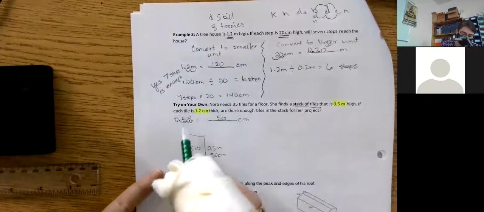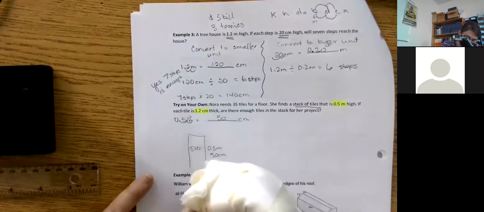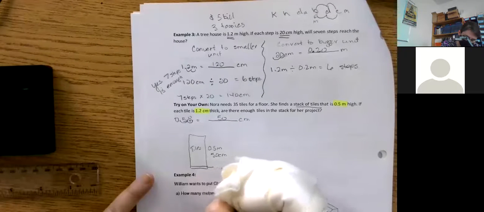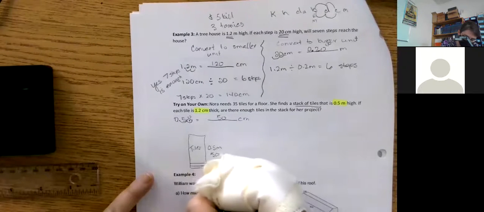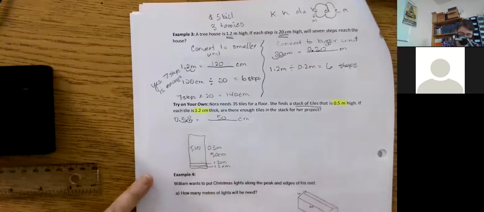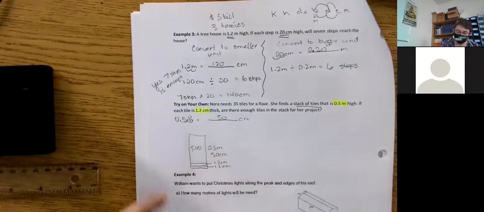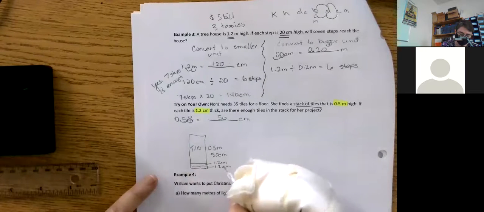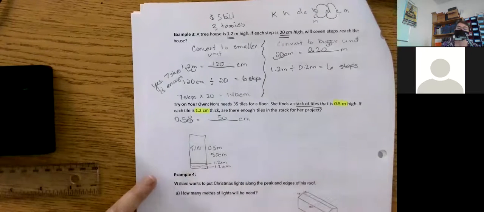And each one of the tiles is 1.2 centimeters thick. So there's my first tile, and that's 1.2 centimeters. And there's the second one, and it is also 1.2 centimeters. Now, Nora needs 35. So I need to know how many of these 1.2 centimeter tiles are in that pile.